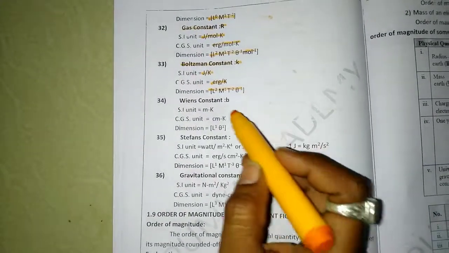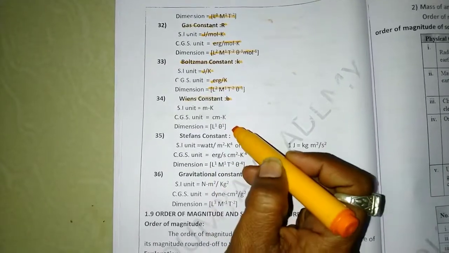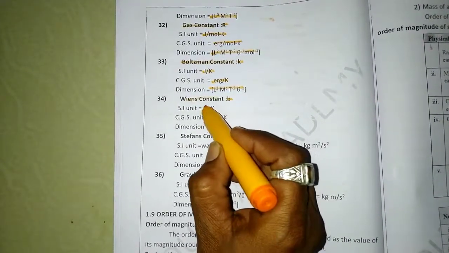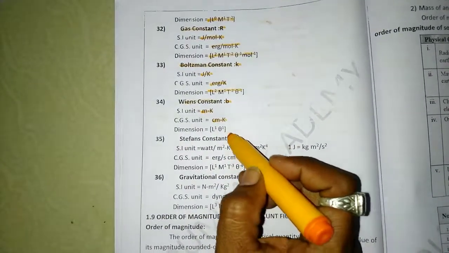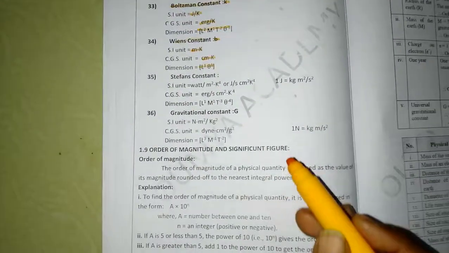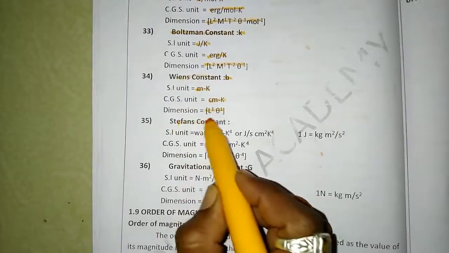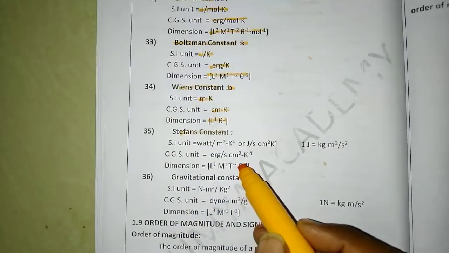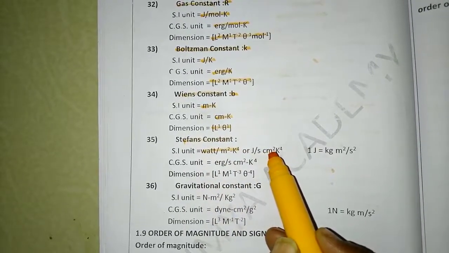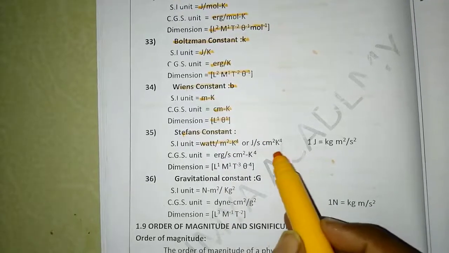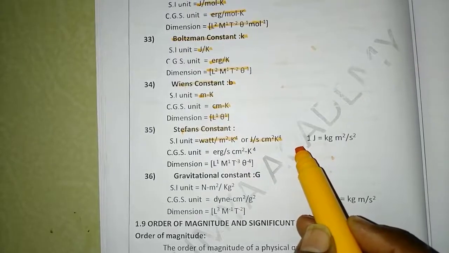Next is Wien's constant. It is denoted by small b. Its SI unit is meter Kelvin. Its CGS unit is centimeter Kelvin. Its dimension is L1 theta 1. Next is Stefan constant. Its SI unit is watt per meter square per Kelvin raised to 4, that is joule per second per meter square per Kelvin raised to 4.